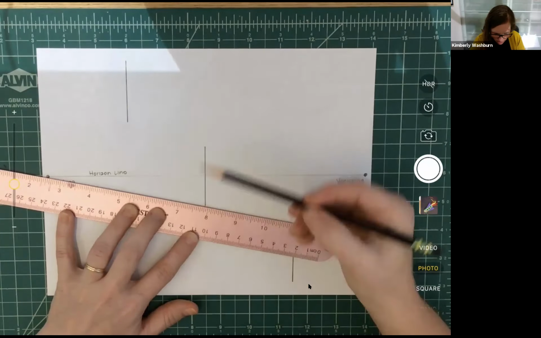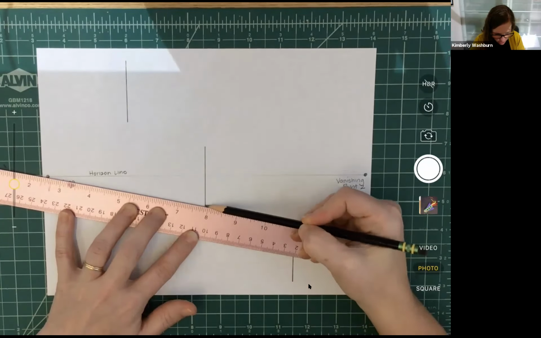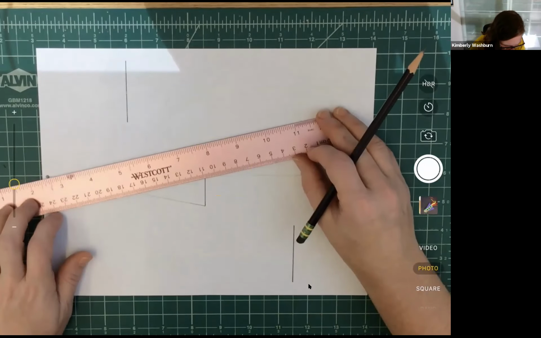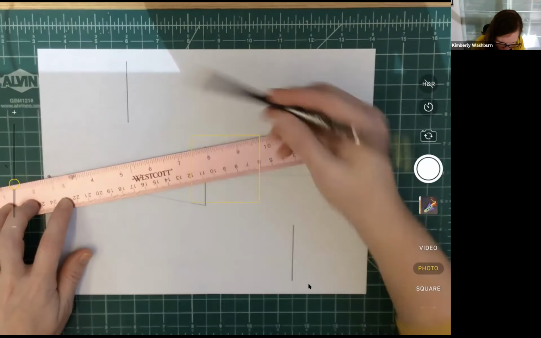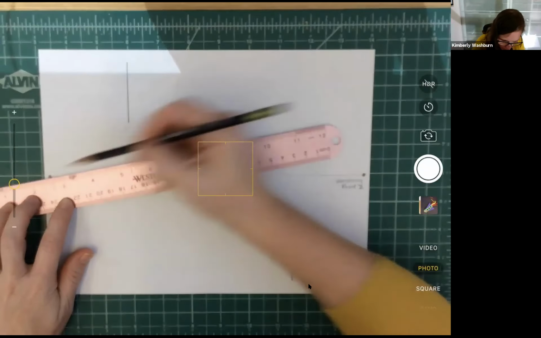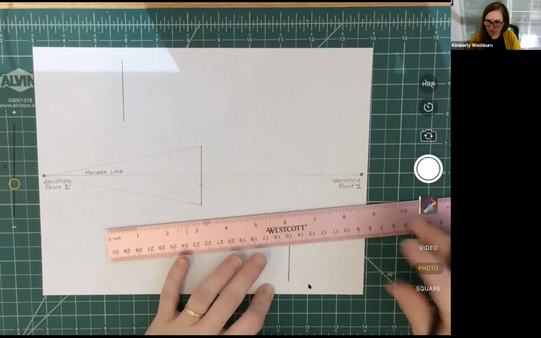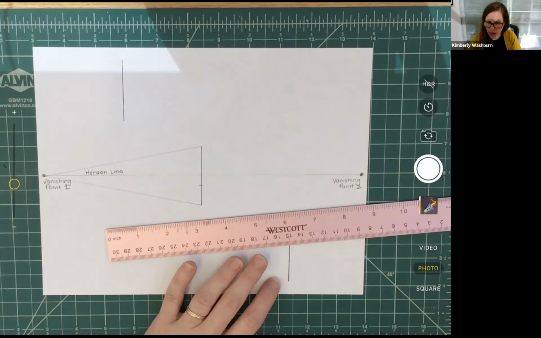All right, so I'm going to connect the bottom of my vertical line with vanishing point number 1, just like that. And I drew a line. I'm going to do the same thing on this side: connect the top with vanishing point number 1, just like that. This is the very first part of drawing a cube in 2-point perspective. Again, if you have questions, please throw them in the chat box.